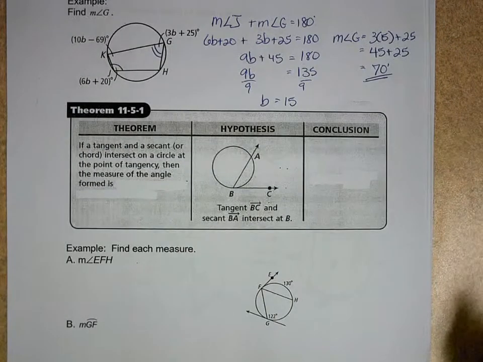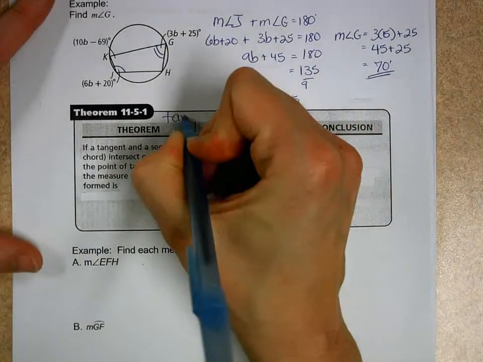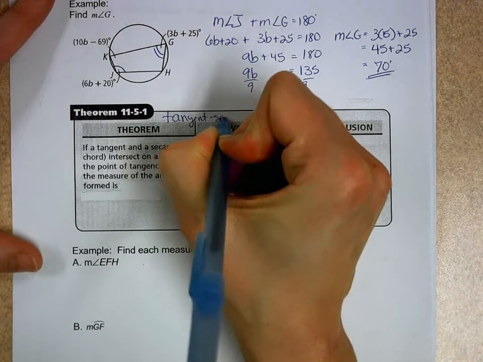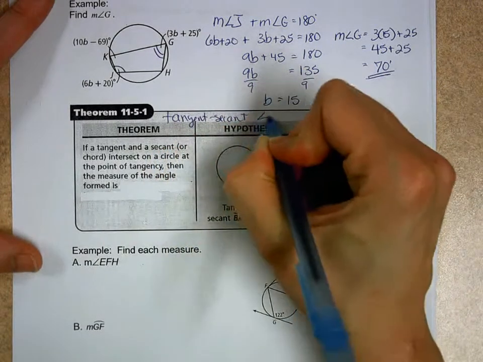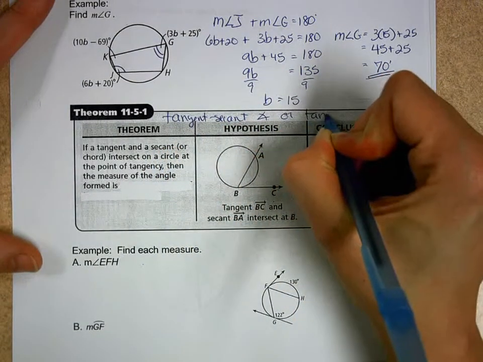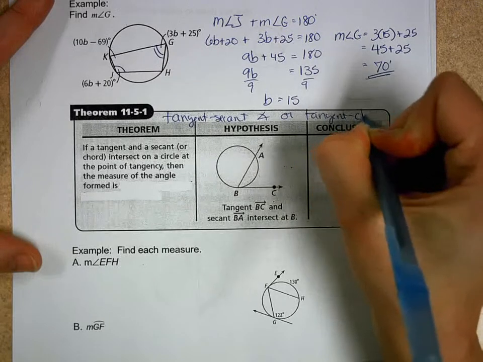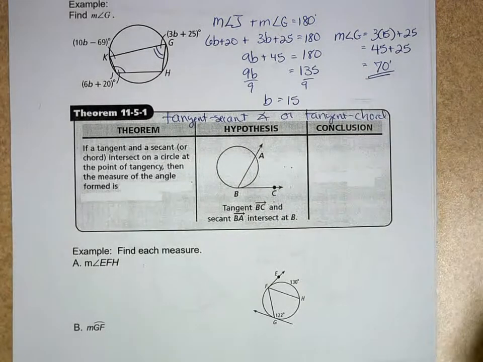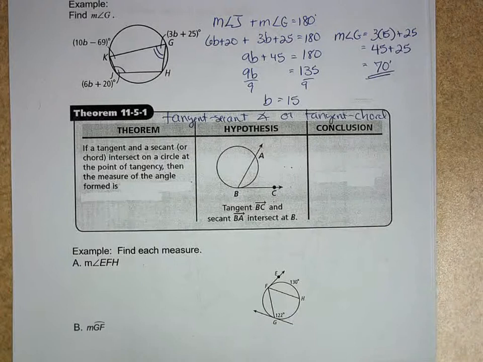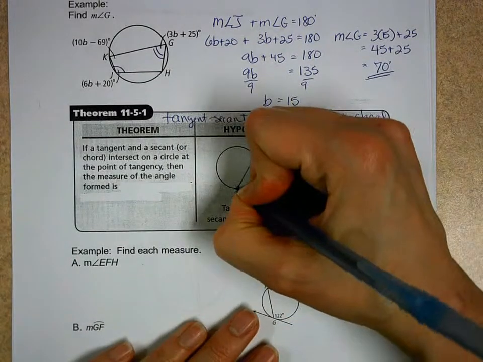And this last one is really no different than what we've already been doing. And what that is we are using another different type of angle. This is actually called a tangent secant angle, or you could call it a tangent chord. It just matters if you start and stop inside the circle, that type of thing. But here's the thing. It's all about the location of the vertex. Notice where I'm marking it.